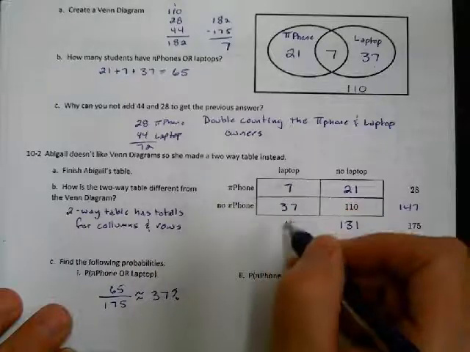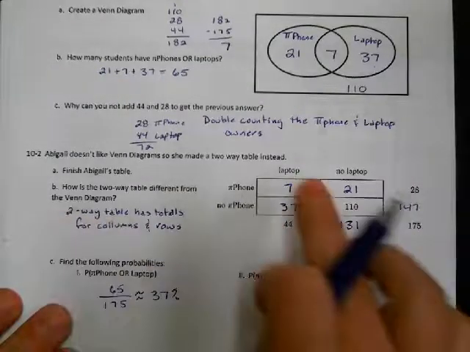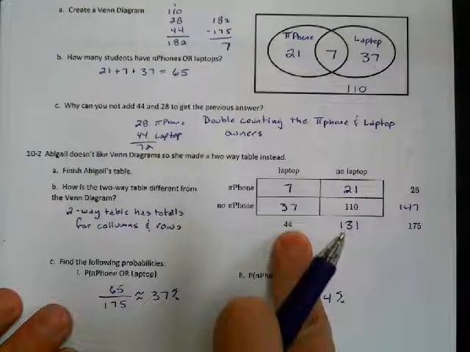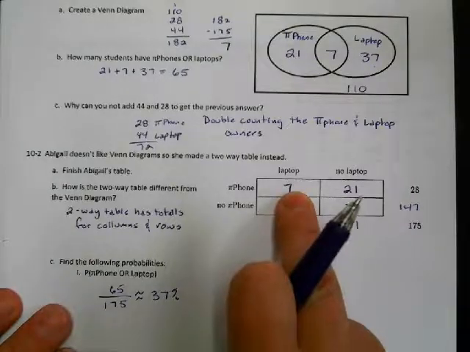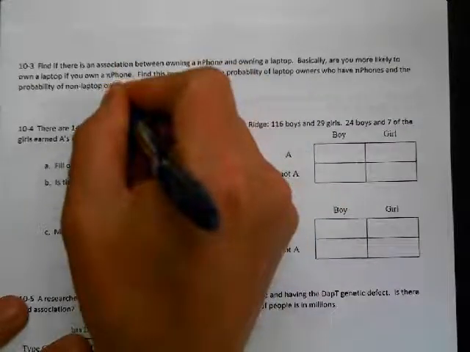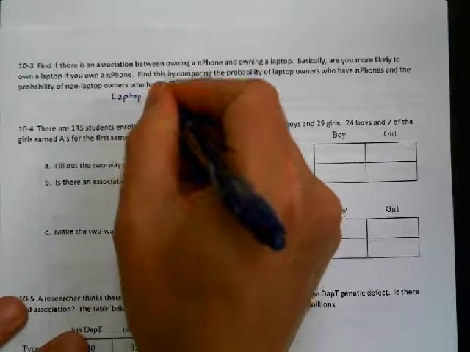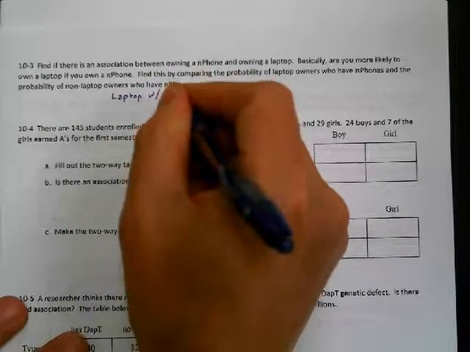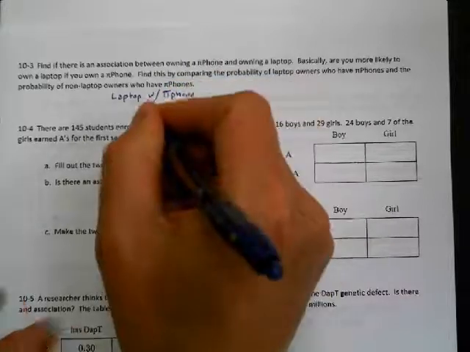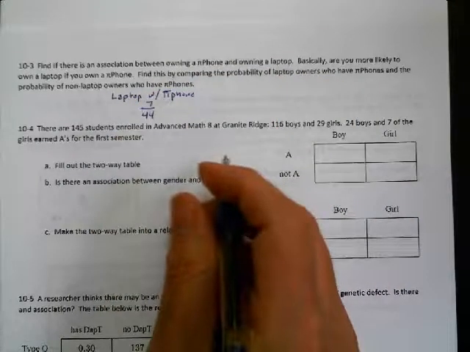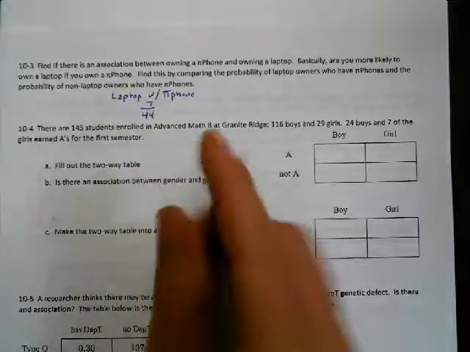So let's start by looking at the laptop users. There's 44 of them. How many of those 44 people have a PiPhone? 7 do. Okay, so we're looking at the laptop owners with the PiPhone. The laptop owners, there were 44 of them. How many of them had a PiPhone? 7. 7 out of 44, if we plug that into our calculator, it comes out to 16%, about.